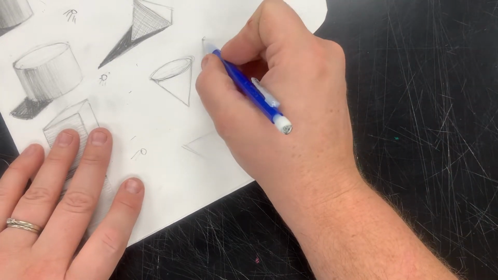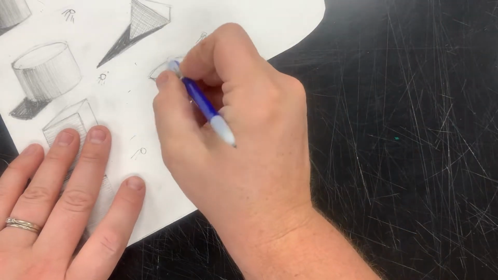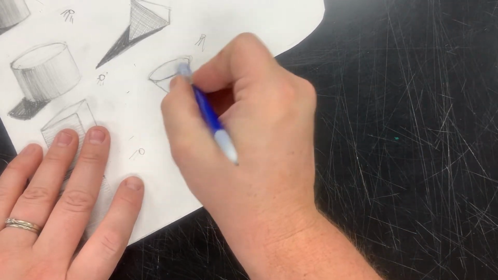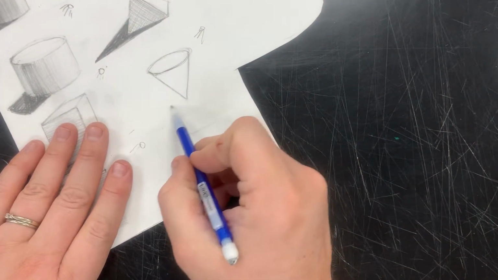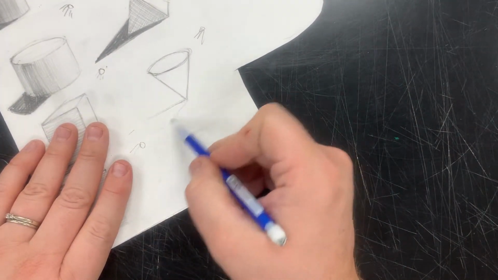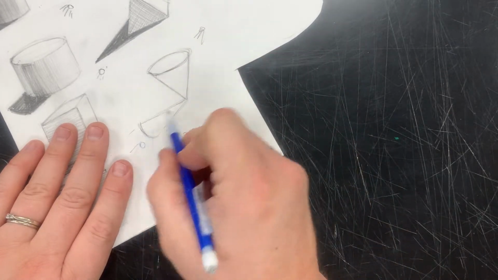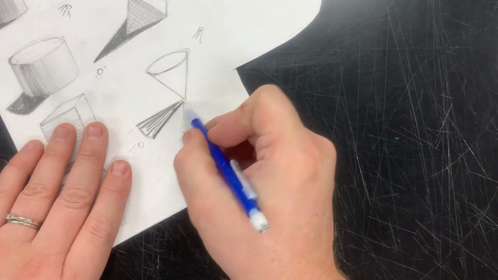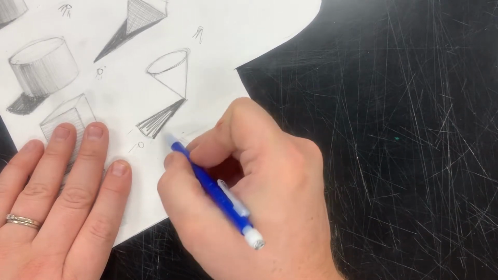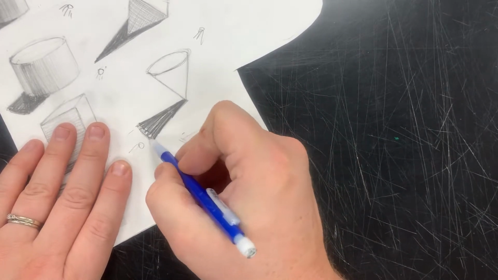So if this has a solid top, then it's going to be light on top, and your pyramid, or oh my gosh, so my shadow, I should say, it's going to come out shaped like an upside down cone.